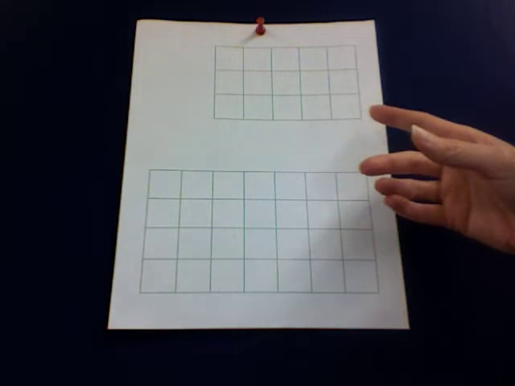Hi! We're looking today at area models and moving from some simpler area models to some more complex area models to help us understand multiplication.